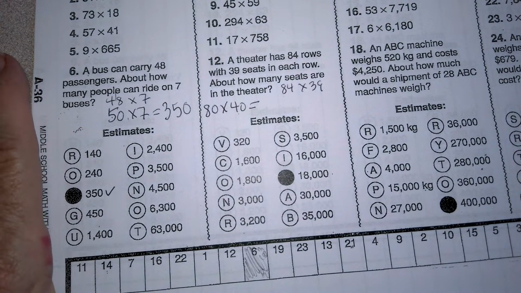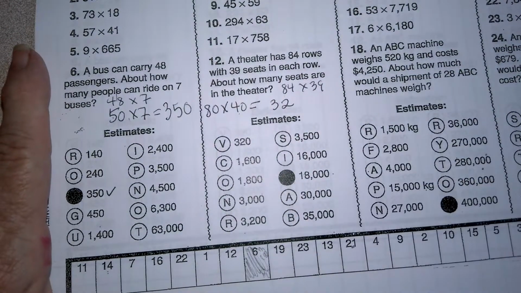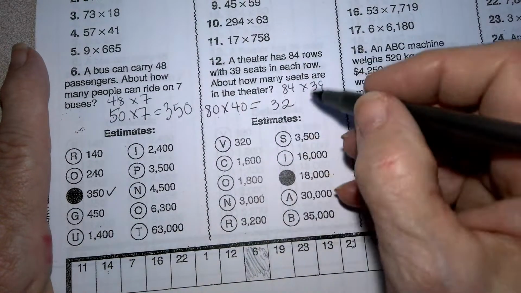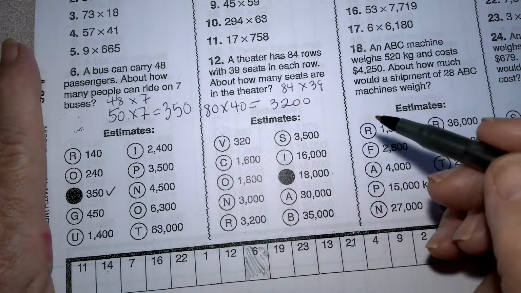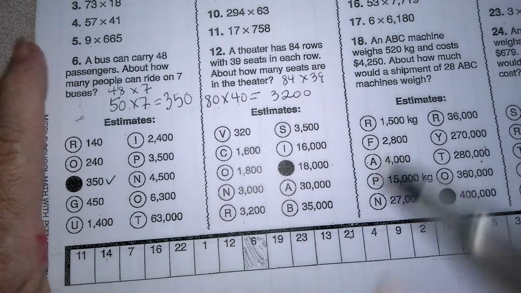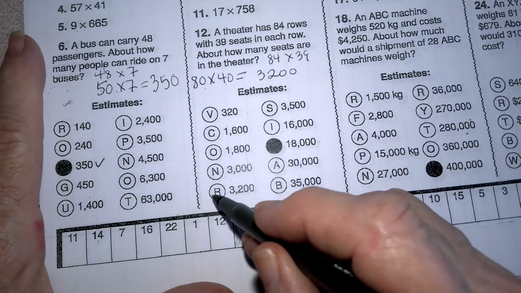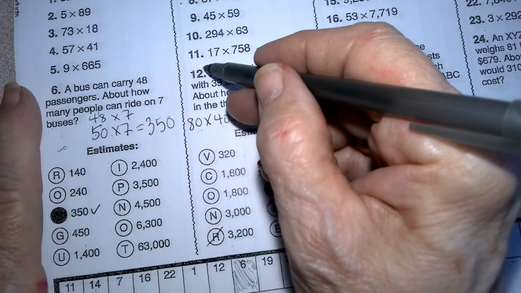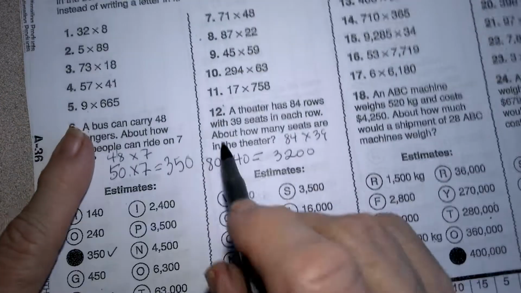Look on your multiplication table. Good. 32. And how many zeros are we going to add on? 1, 2. So we're going to get 3,200. So let's find the answer down here. And where the number 12 is, you're going to put the letter R. This was number 12.